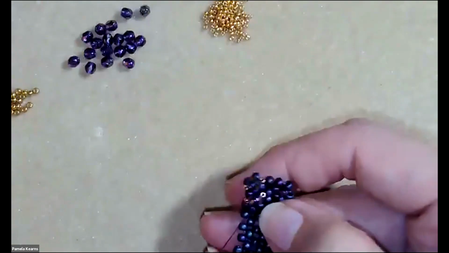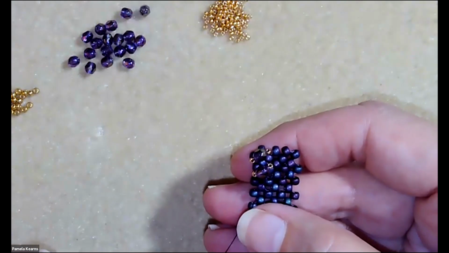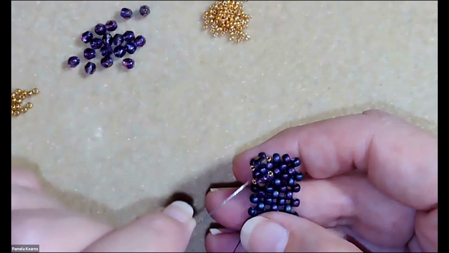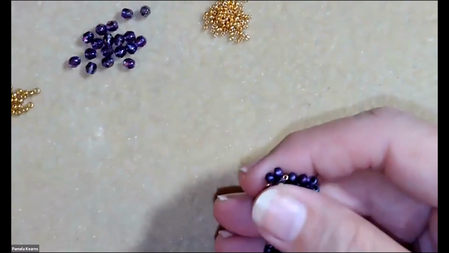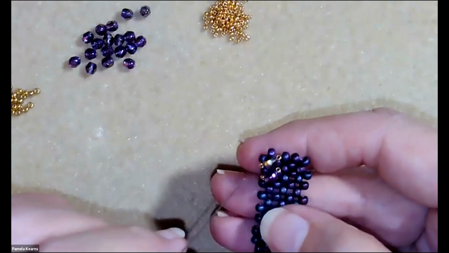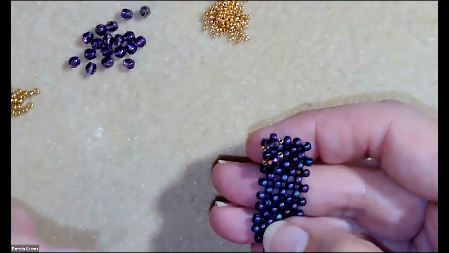So do you always come out and go down on the same? Yes, that allows the diagonal. If it was all in one level, it would sit differently. But this way it sits across the diagonal, sitting in that open space in the middle of the unit.